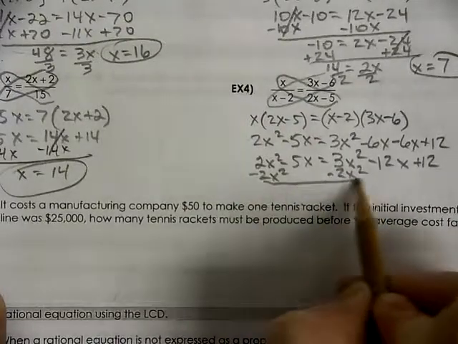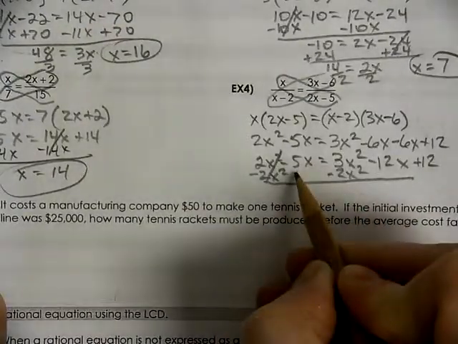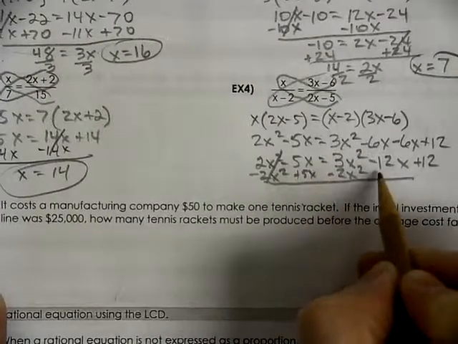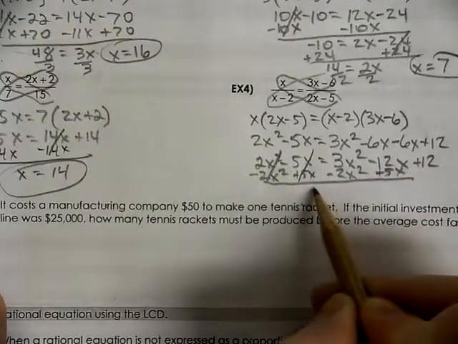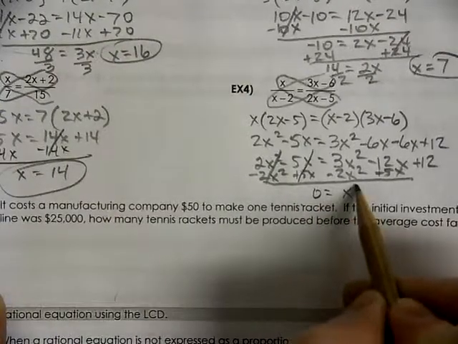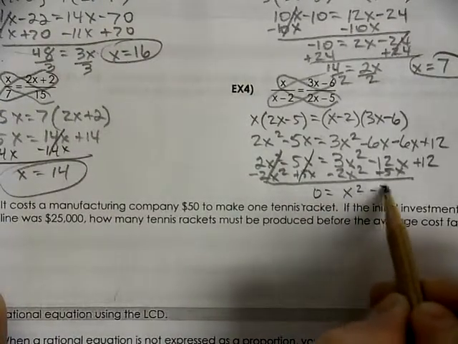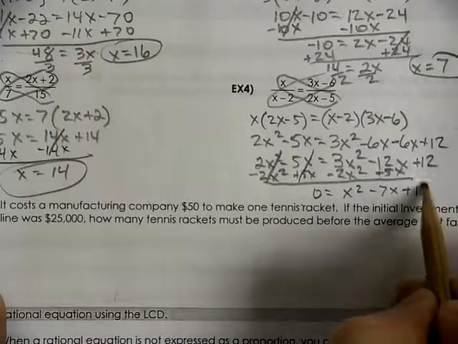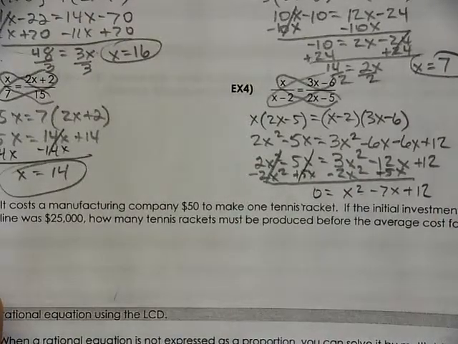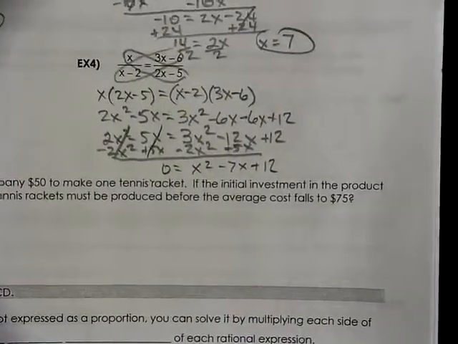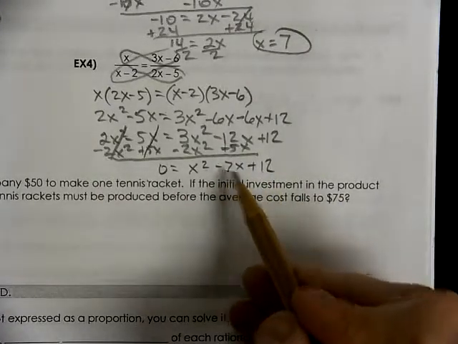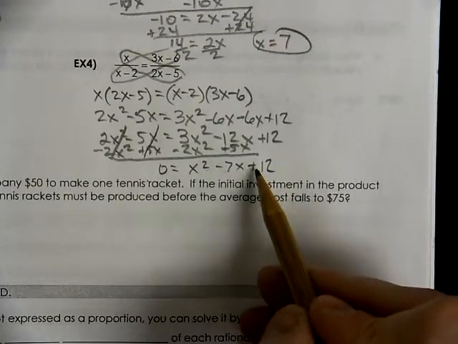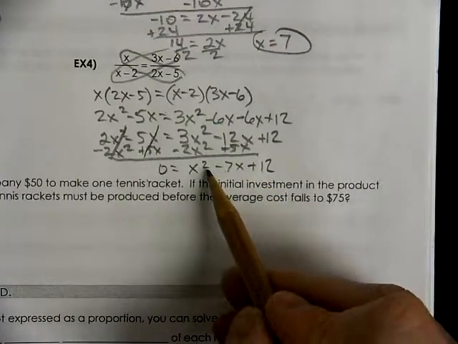Move all the terms over to the same side of the equal sign. So we have a quadratic. What multiplies to be 12 and adds to be negative 7. We know the two signs have to be the same, and the larger number needs to be negative.